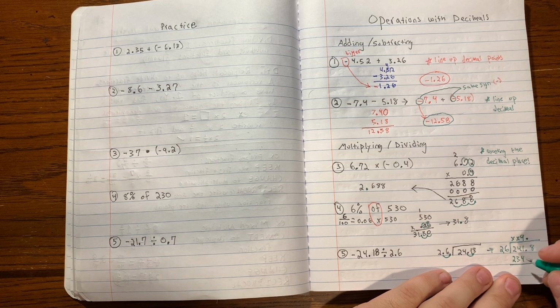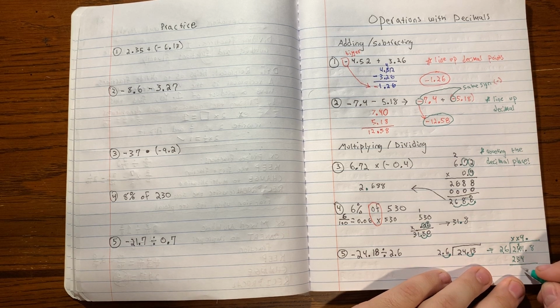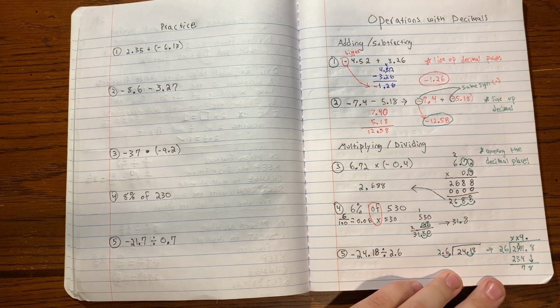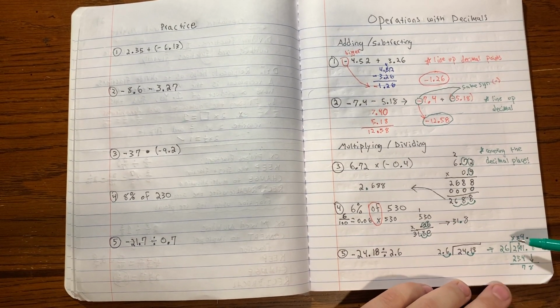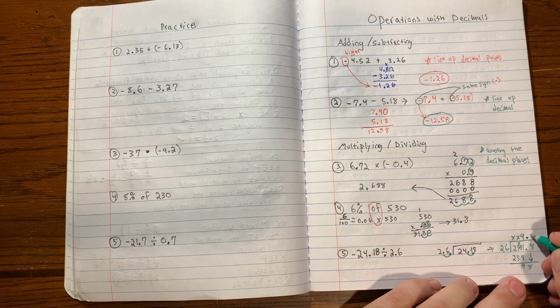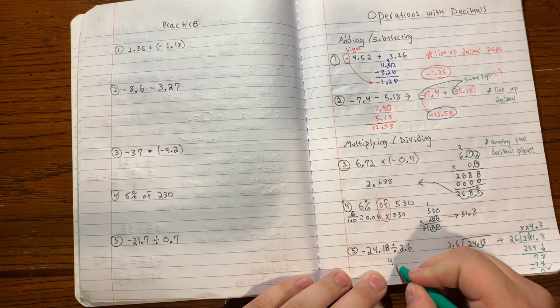We subtract those. Can't take 4 away from 1, so we borrow. That becomes a 3. This becomes a 1. And we have 7. And we're going to bring down the 8. And again, we're not going to worry about the decimal point because we already have it up here. So now we want to figure out how many times 26 goes into 78. So it actually goes in 3 times. 3 times 20 would be 60, and 3 times 6 would be 18. When we put those together, we get exactly 78. So we take away 78, we get 0. So the answer to this one is 9.3.